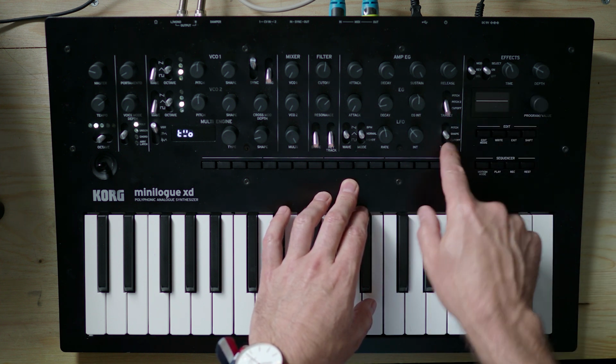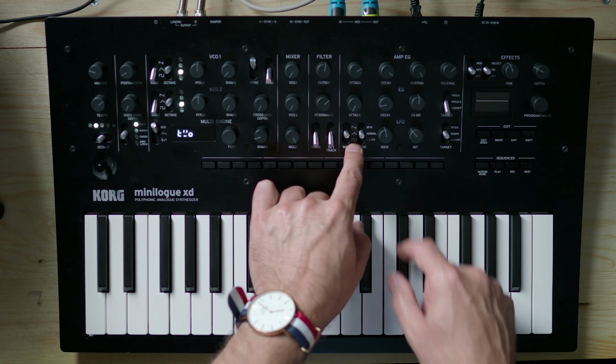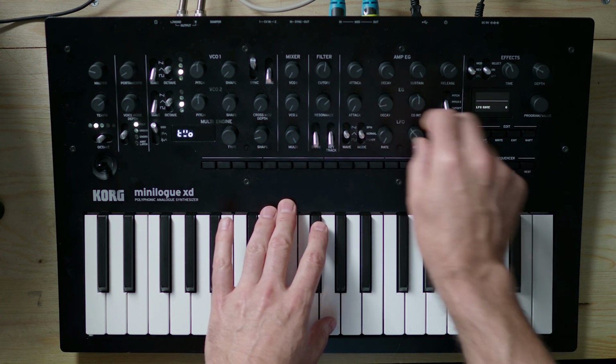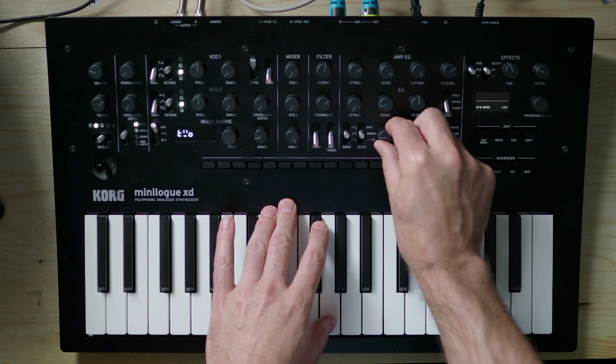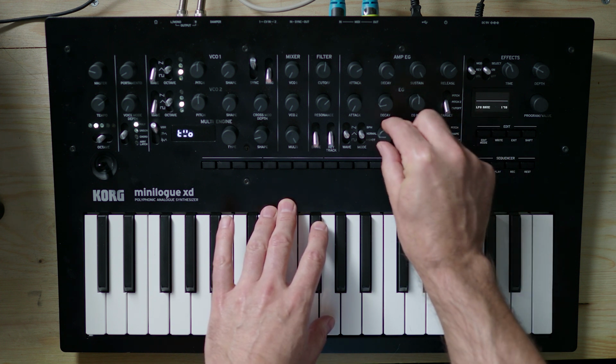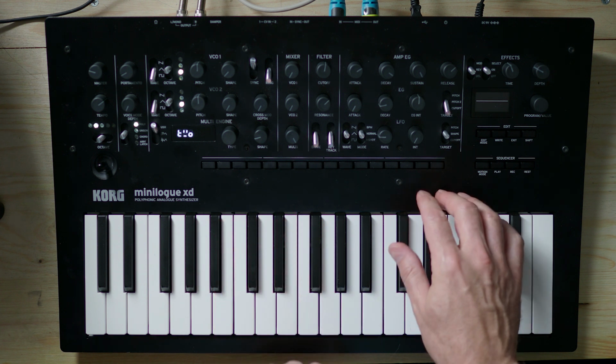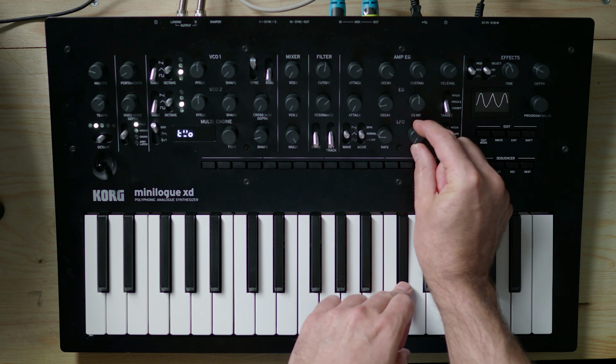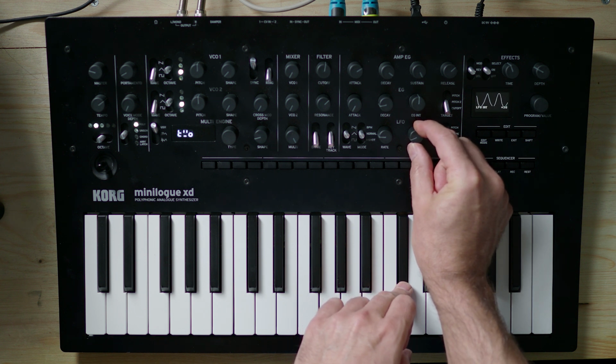So switch it to shape. Let's choose triangle for the LFO, normal. Let's turn these guys down to start with. Let's have a slow rate for the LFO to start with. I'll hold down a note and then turn up the LFO.